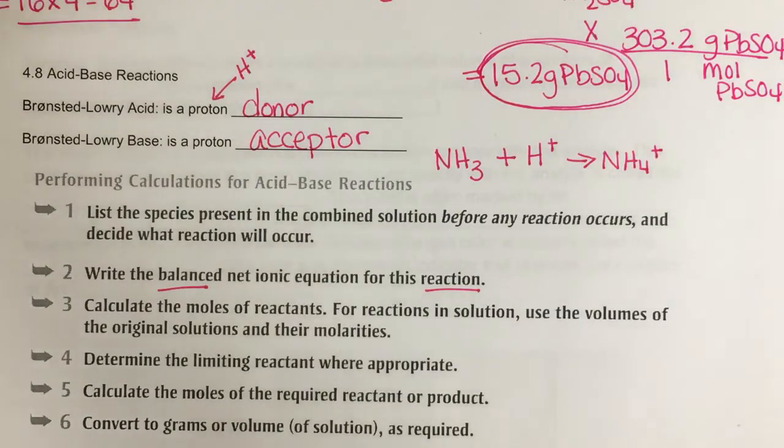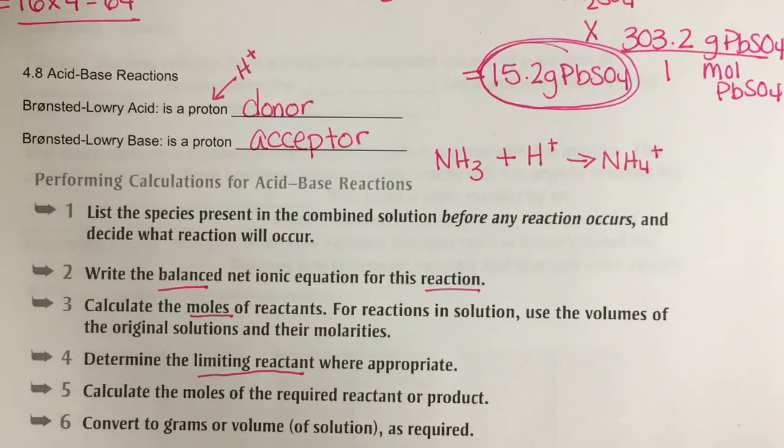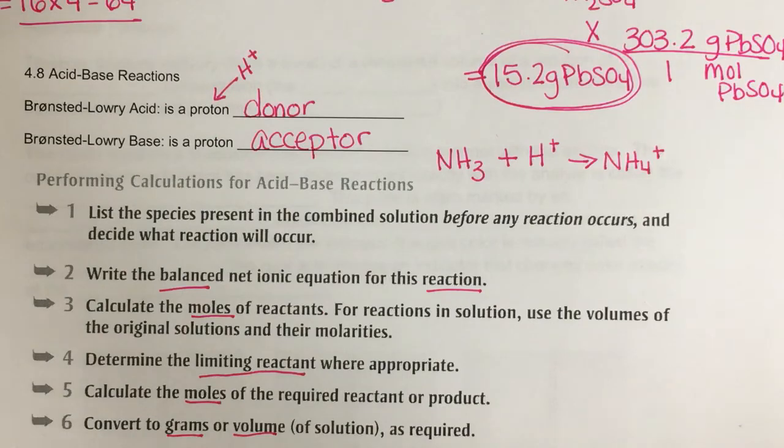Again, I am going to change liters to moles. If I have more than one reactant that I have information about, I need to determine the limiting reactant. I'm going to change moles to moles using my balanced chemical reaction, and then I'm going to change moles to grams or moles to liters, depending on what the question asks about. Okay?